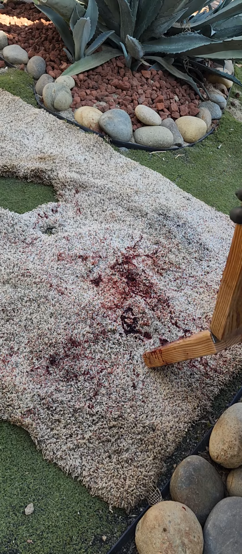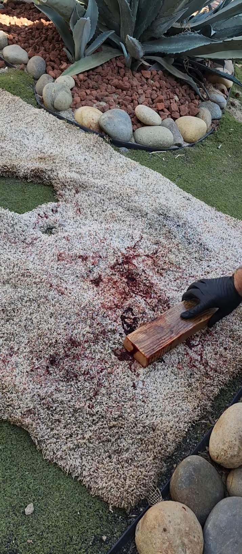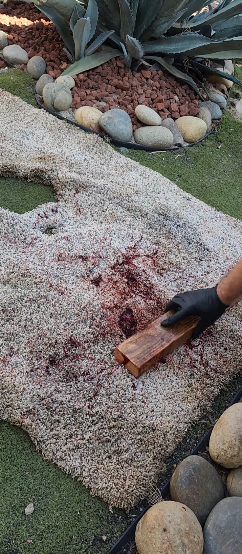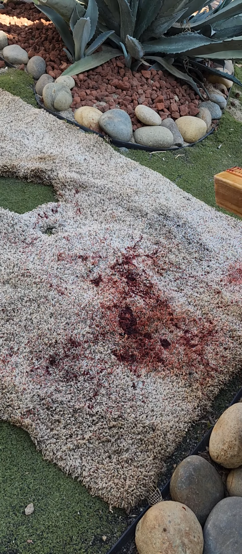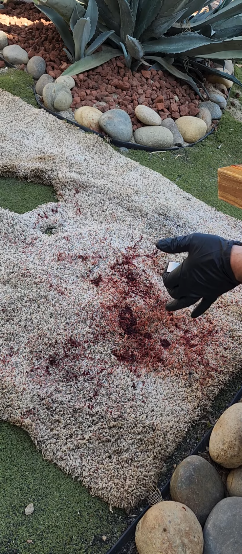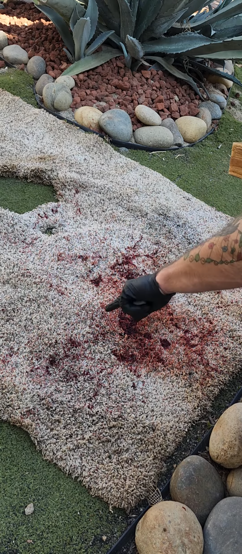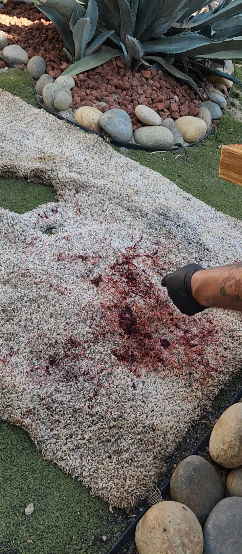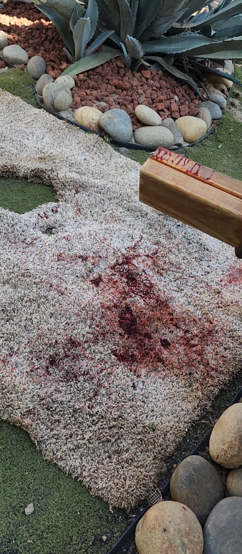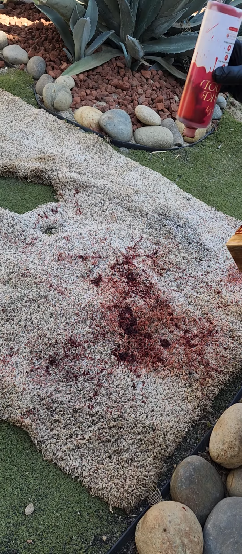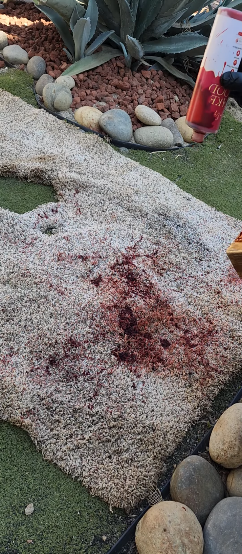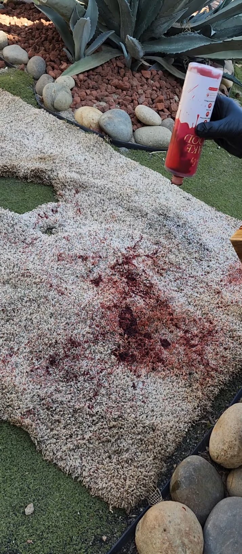So I'm just going to kind of make a mess here in the middle. This is where you would expect that victim would be at. Obviously they're moving around a little bit. So this is kind of what you would see if you get an impact spatter pattern. You see, obviously, where that victim was. You've got saturation into the carpet. So whenever you're making these patterns, just try to think about what that victim would be doing and what you might see at a scene.